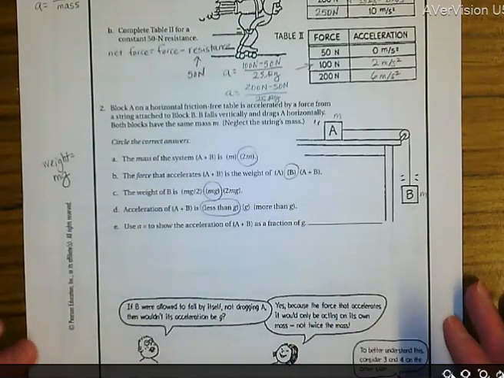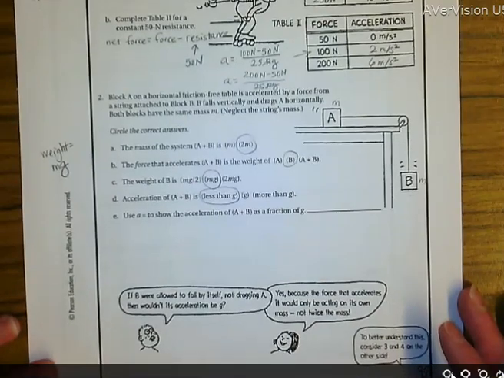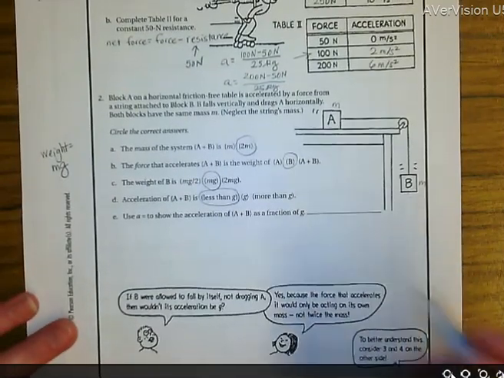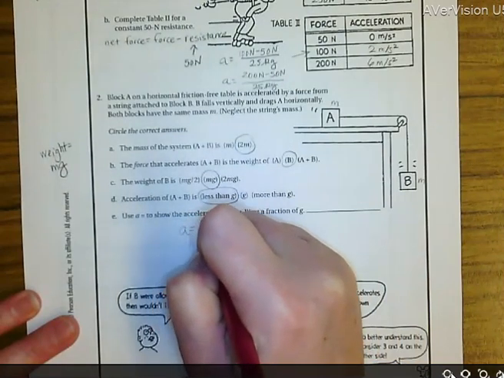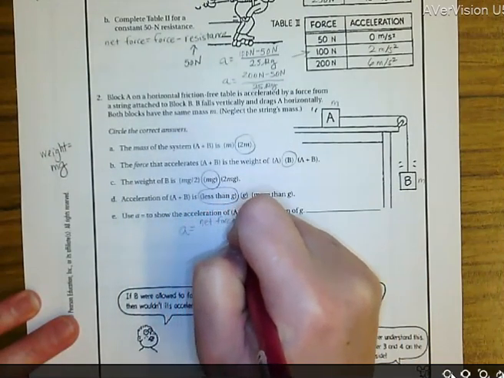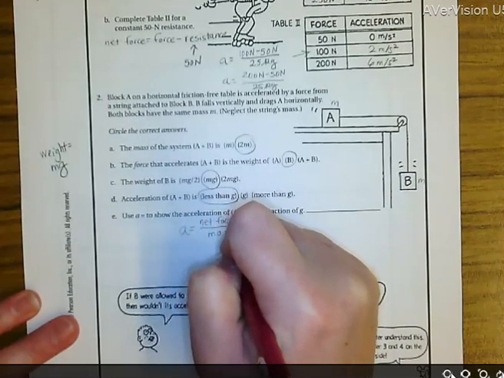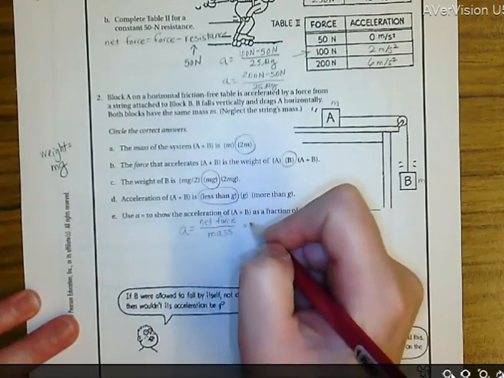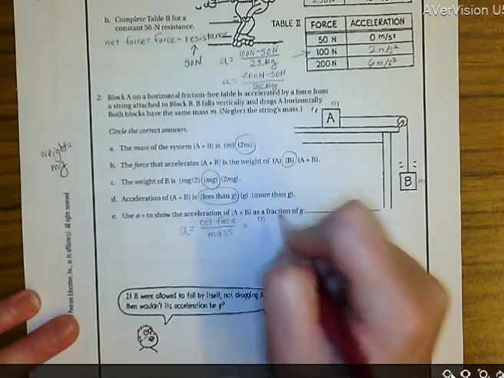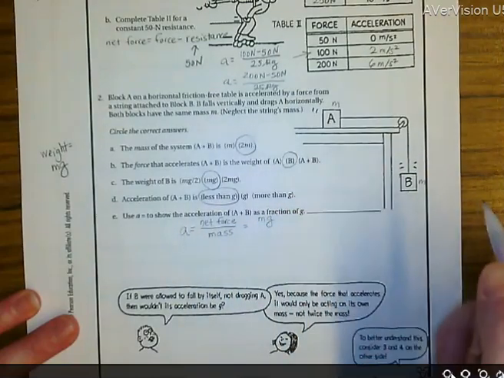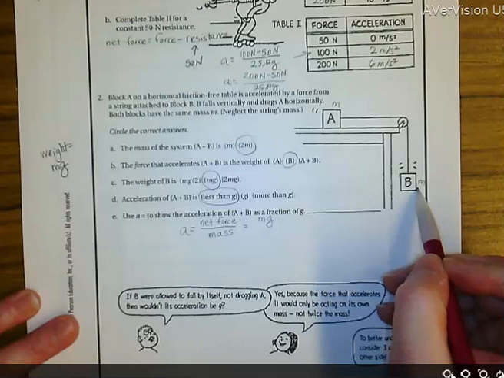So use a = F/m to show the acceleration of A plus B as a fraction. So again, our acceleration is our net force divided by our mass. Our net force here that's doing the acceleration is the mass of B times the acceleration due to gravity.